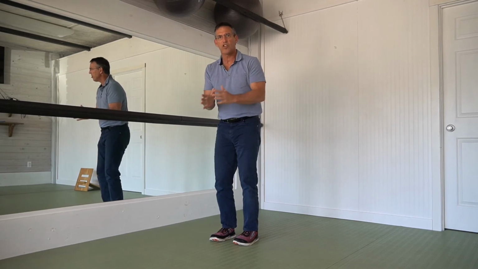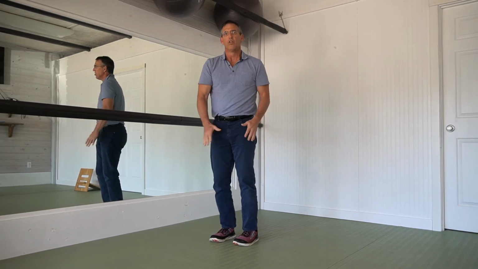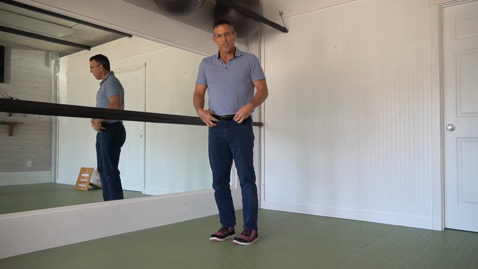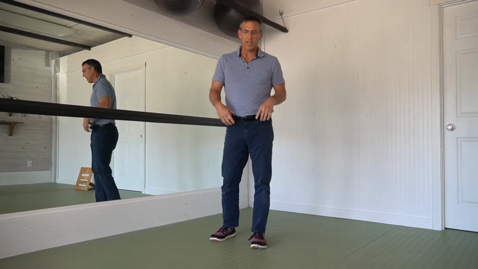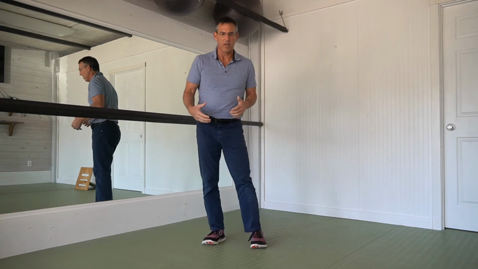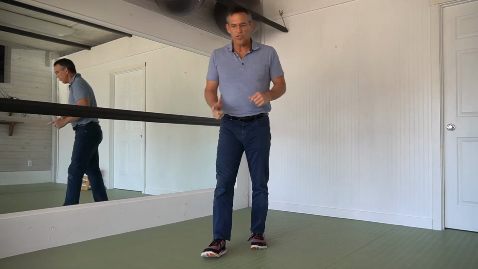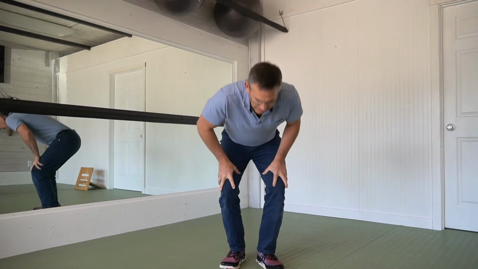And so I'm using reciprocal inhibition to turn my hamstrings off. Now, after that, I'm thinking, what would I like to do next? Well, I have tight hip flexors, and so if I use this concept after that, then I would probably do some core work so that I turn my hip flexors on.